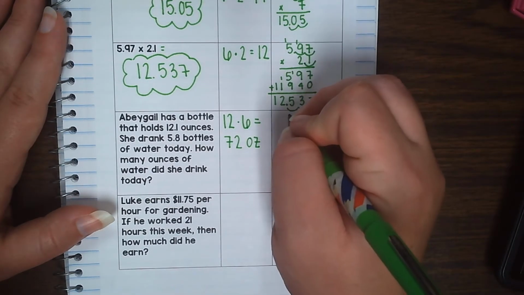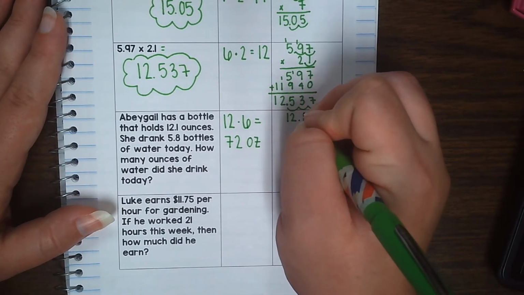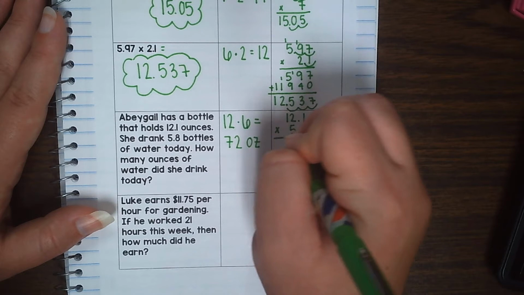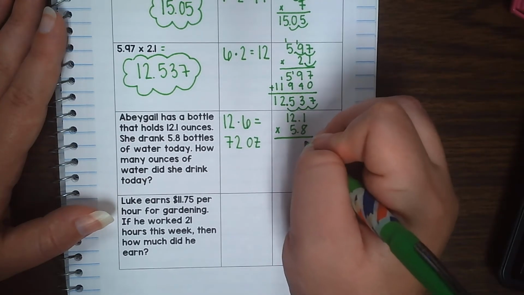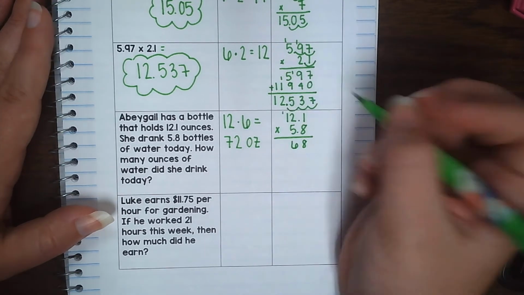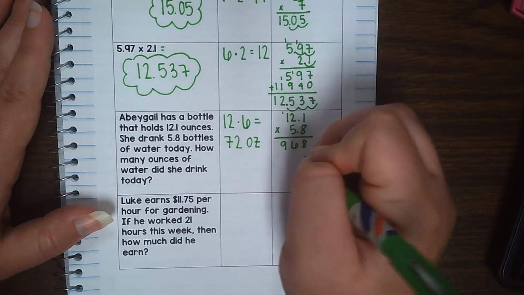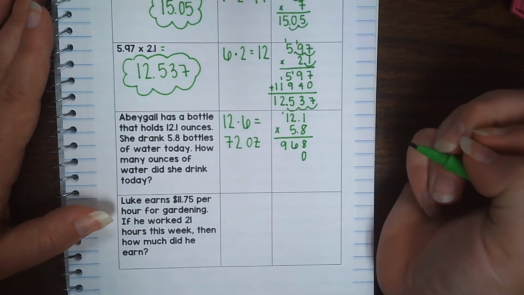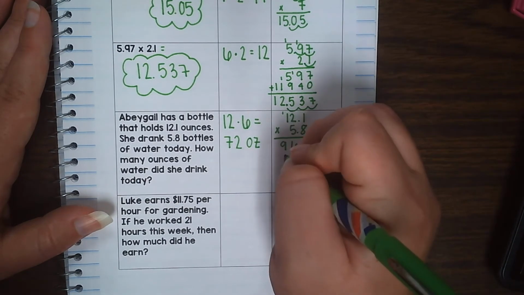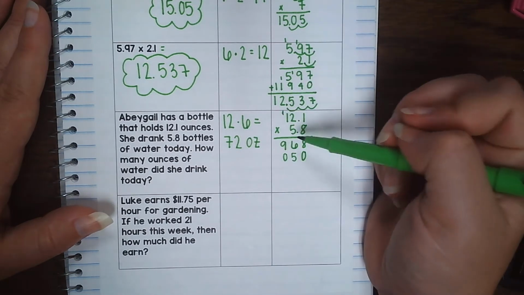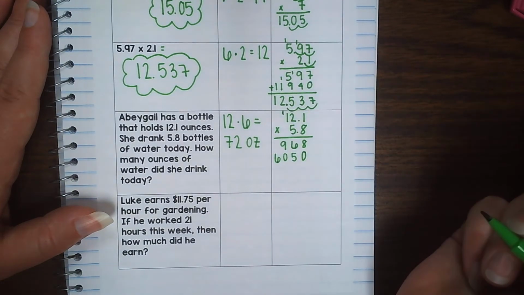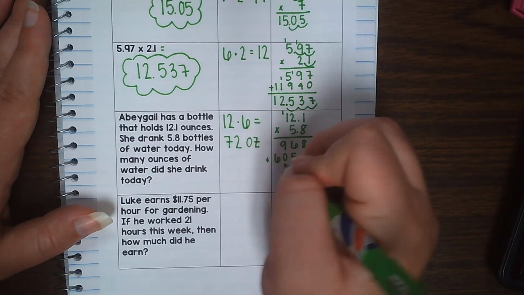Okay, so let's work it out. 12.1 times 5.8. 8 times 1 is 8. 8 times 2 is 16. 8 times 1 is 8. Plus 1 is 9. Drop a 0. 5 times 1 is 5. 5 times 2 is 10. Carry your 1. 5 times 1 is 5. Plus 1 is 6. Add that together.